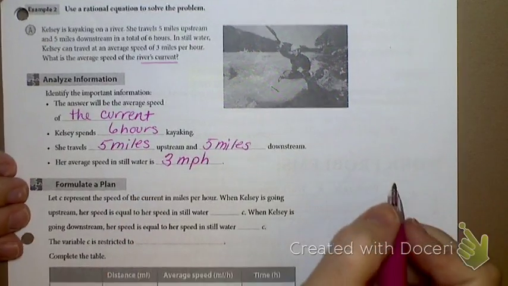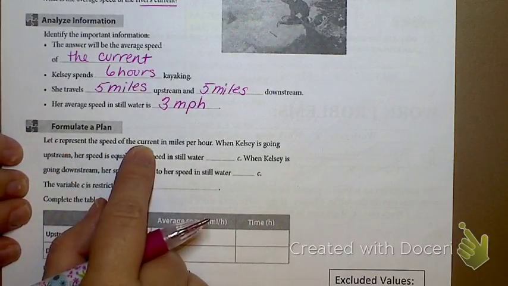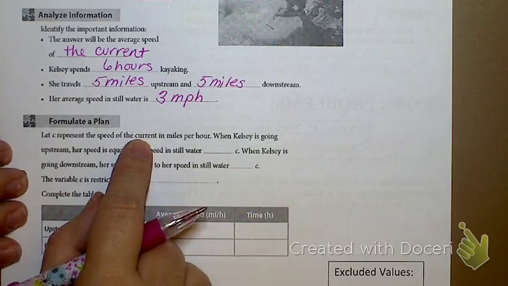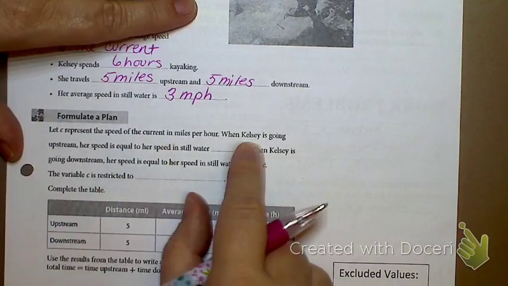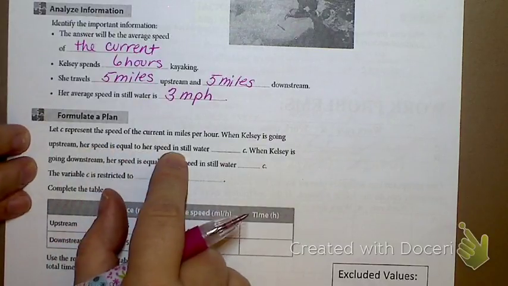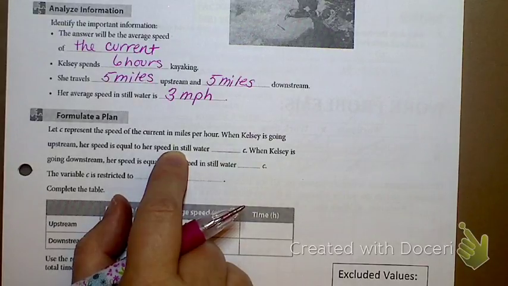So we're going to take that information and we're going to make a plan. Let's let C represent the speed of the current. What's nice about these problems is you don't necessarily have to use X. You can use X if you want to. Sometimes we do just because it's a habit. But they're saying let's use C, so that way when we get our answer, we remember that C means current, right? When Kelsey is going upstream, her speed is equal to her speed in still water minus or plus C. When you're going upstream, is the current pushing against you, or is it going with you and making you go faster?